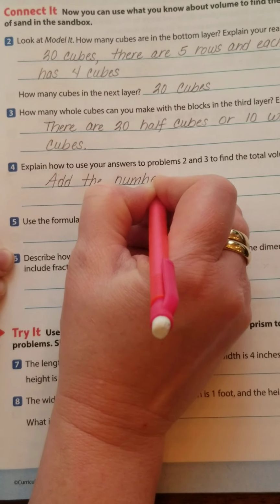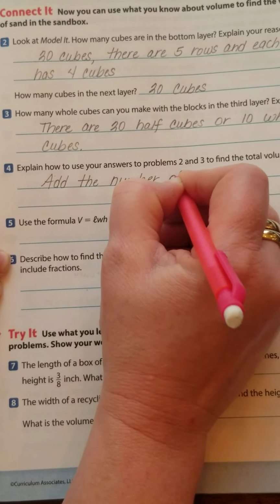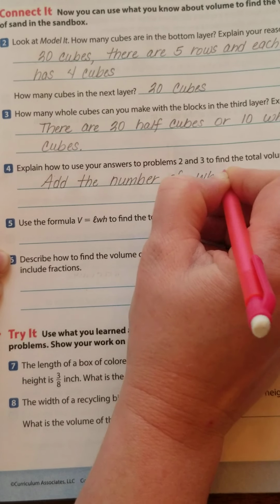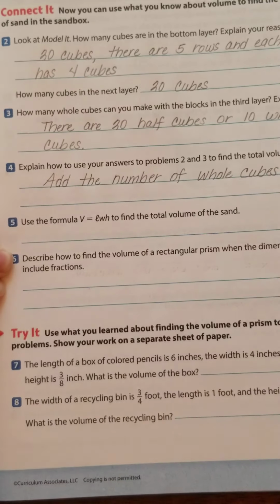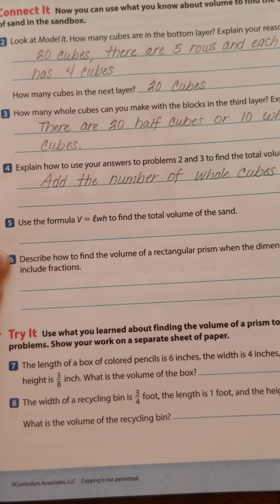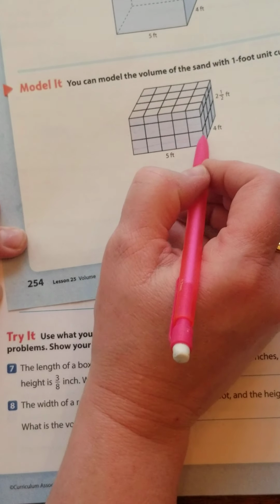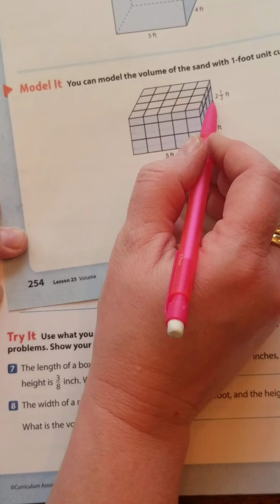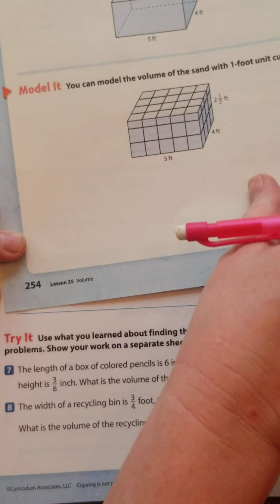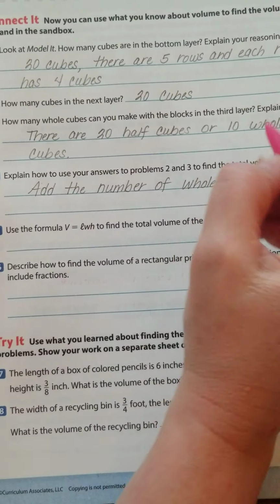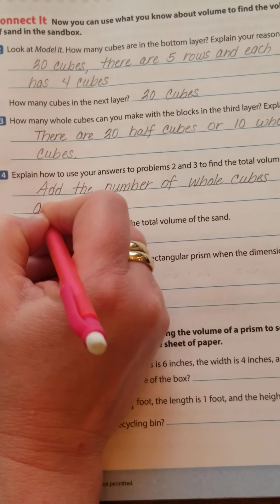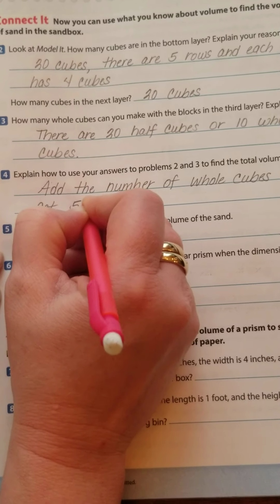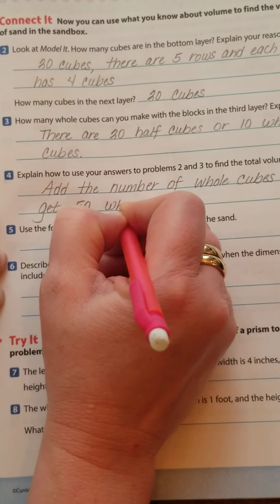And when you add the number of whole cubes, you get what? Well, let's look. We've got 20 whole cubes, 20 whole cubes, and 10 whole cubes. What do we get? We get 50. So you add the number of whole cubes to get 50 whole cubes.